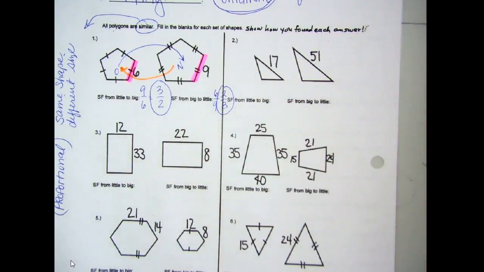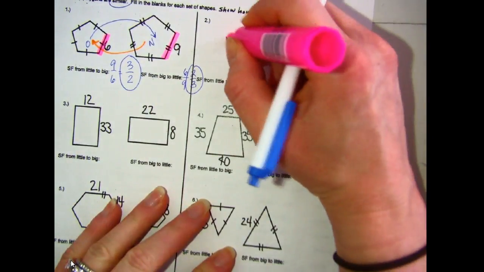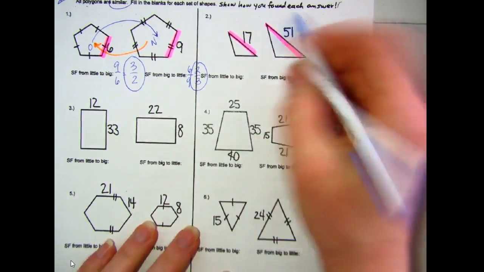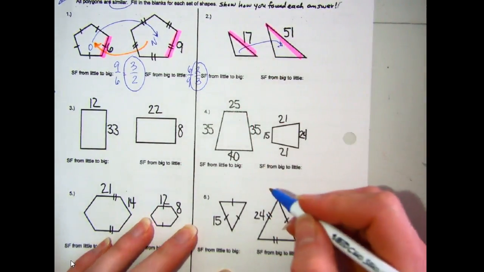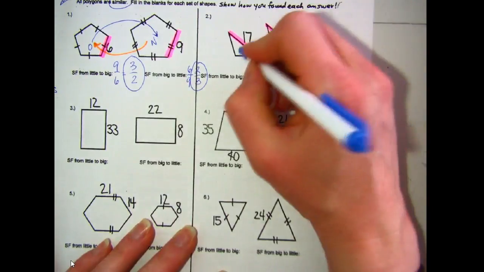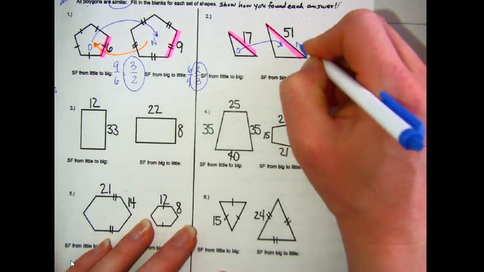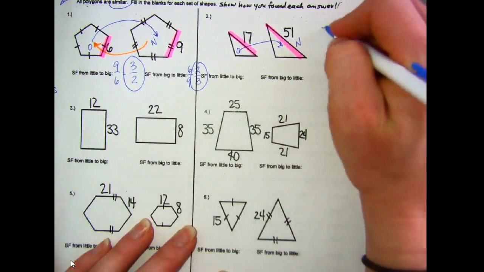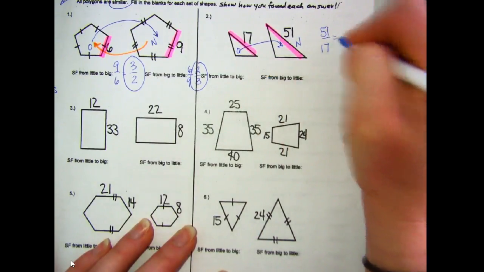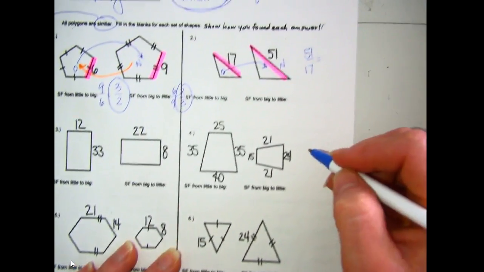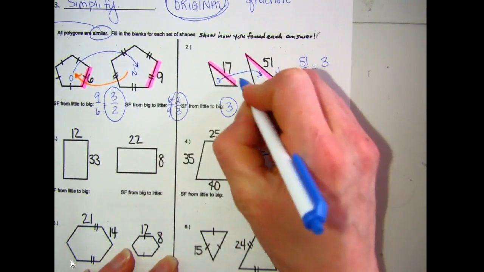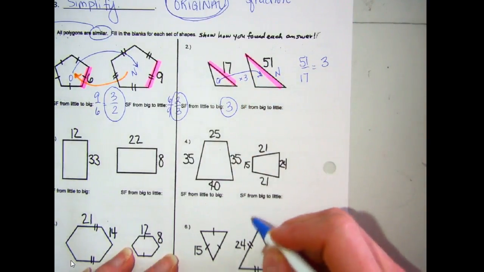Let's do number 2. Scale factor from little to big. So let me find the sides that go together. They're labeled right there. Little to big means I'm going this way. I want to make it larger. Okay? So this is my original. This is what I'm turning it into, my new. 51 over 17. That actually does simplify. That simplifies to 3. So this is getting 3 times bigger.